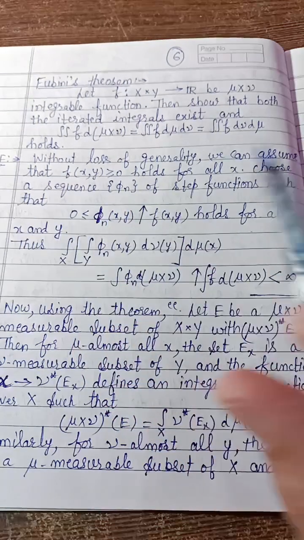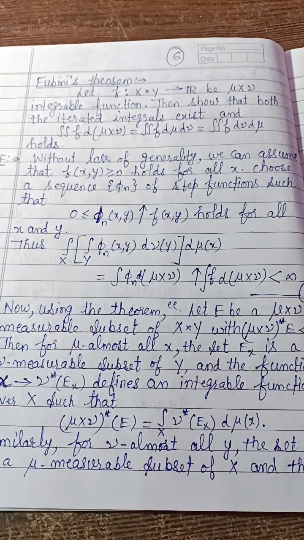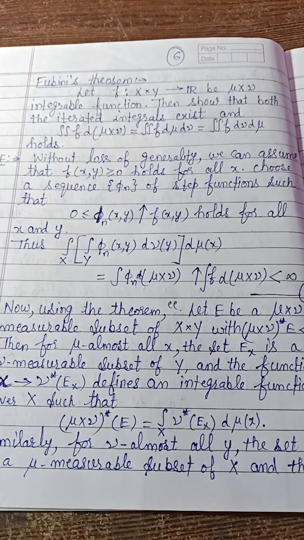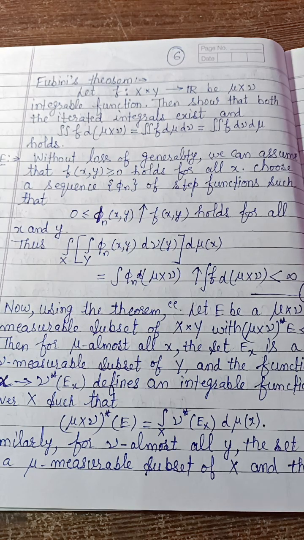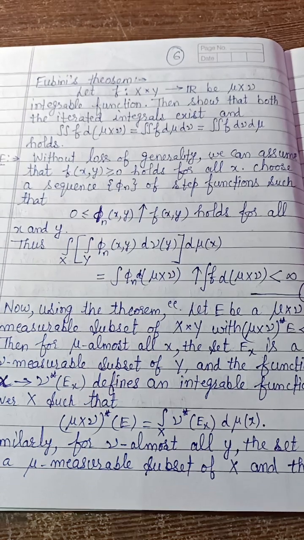Step functions, as I just told you, are linear combinations of characteristic functions. That's why we have taken the sequence in the form of phi n, converging to f(x,y) for all x and y.